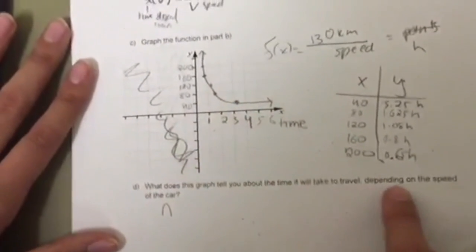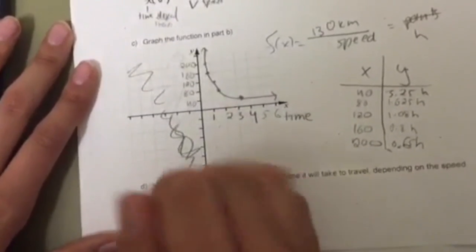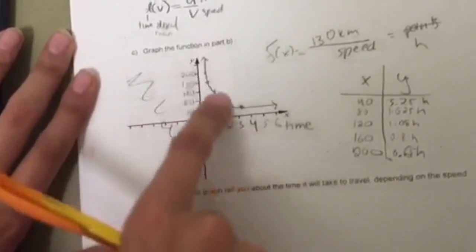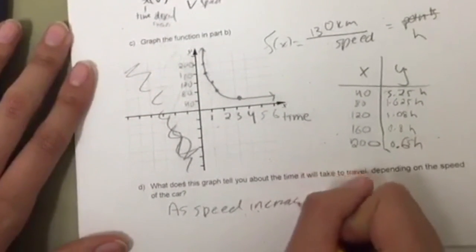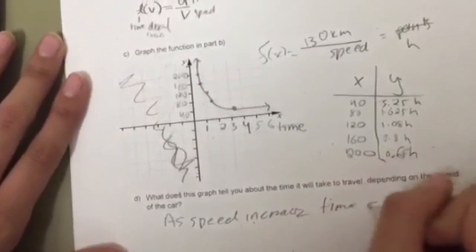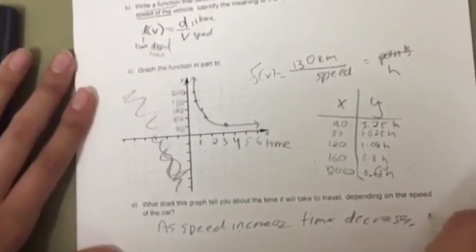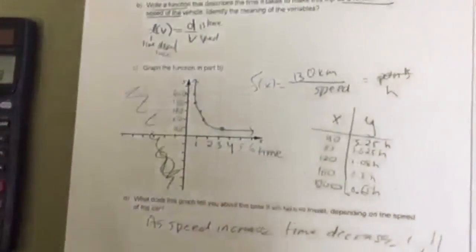And it says, what does this graph tell you about the time it will take to travel depending on the speed of the car? So as you can see, as the speed increases, time decreases. And we are done.